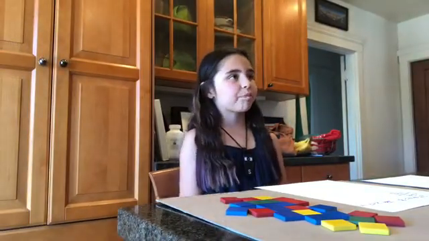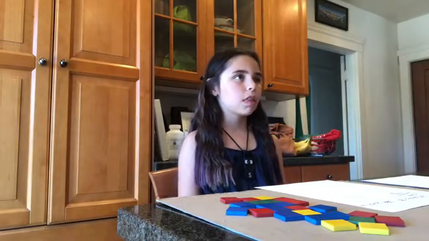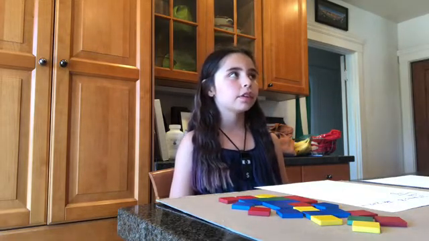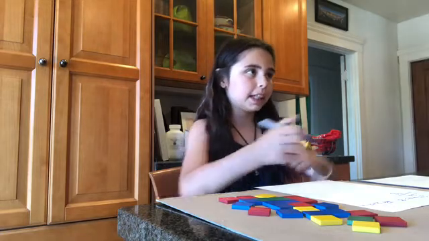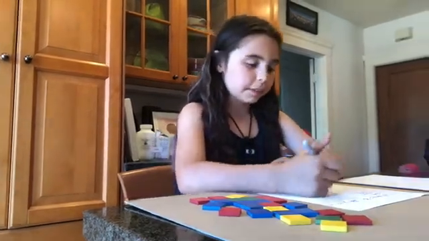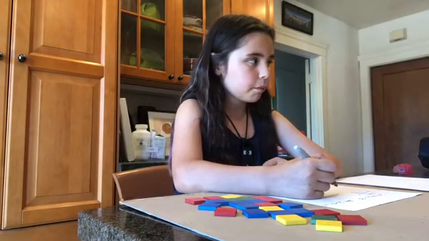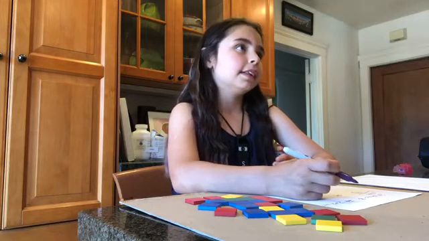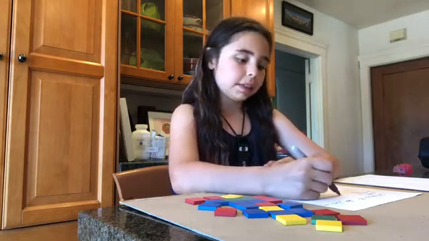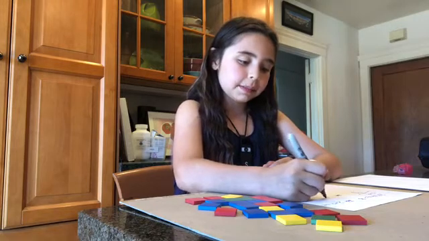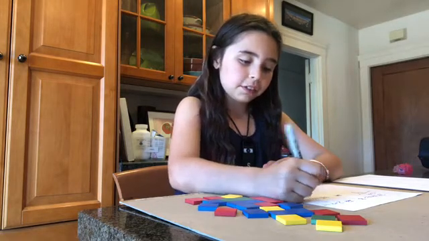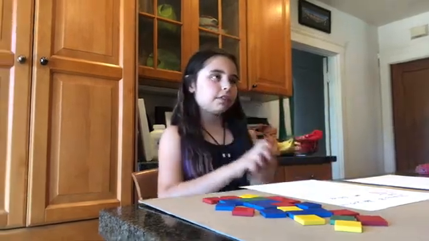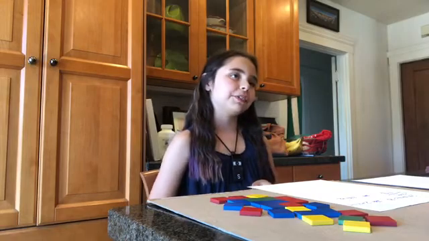How many would you have if you had these 24 and you gave me half? How many would you have left? 12. And how'd you figure that out? Because I know that half of, so basically, 24, for example, you could skip count by 6. 6 plus 6 equals 12, and then 12 plus 12 is 24, so that gives you the answer that is 12. Although I also already knew that, because that's one of the easier ones.